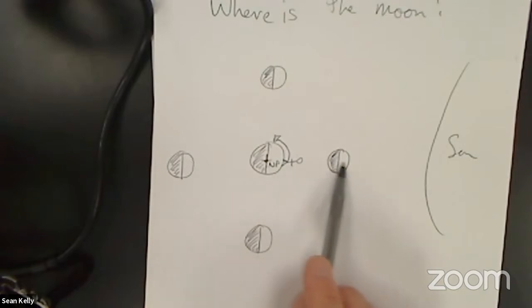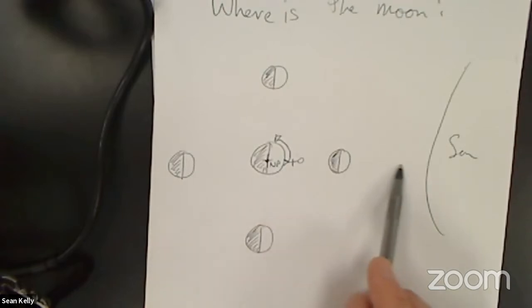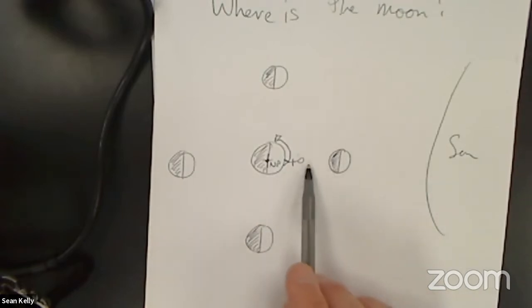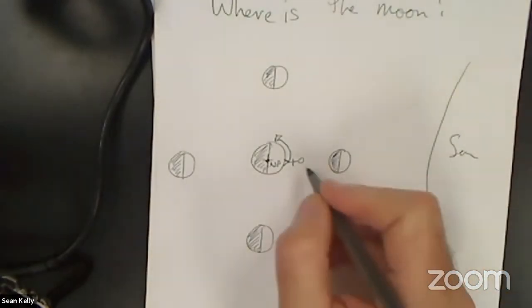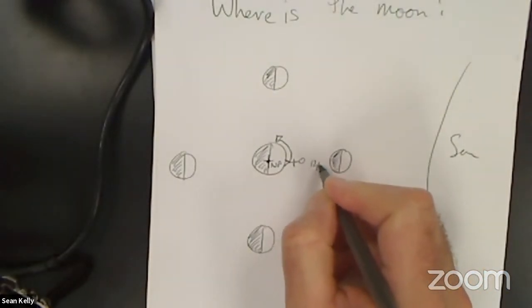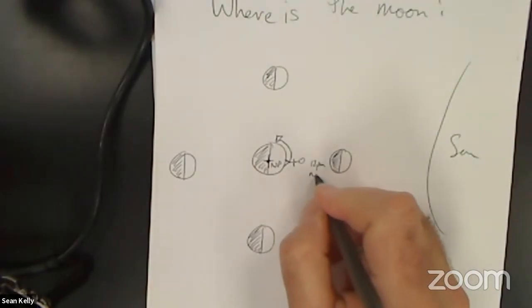A person is standing right here, and the sun is right above their head, right? And so what time would it have to be? And the answer is, this is 12 p.m. or noon, right? This is noon.